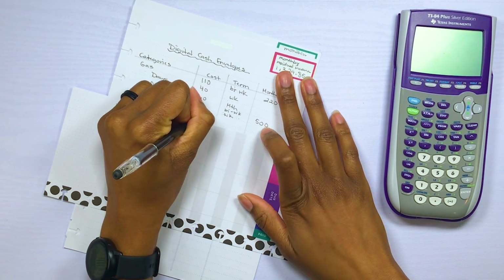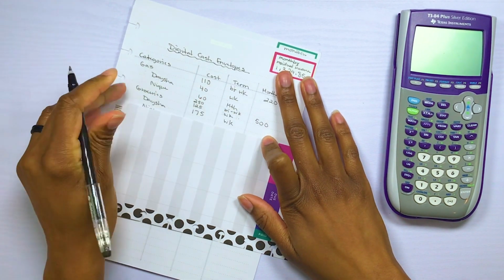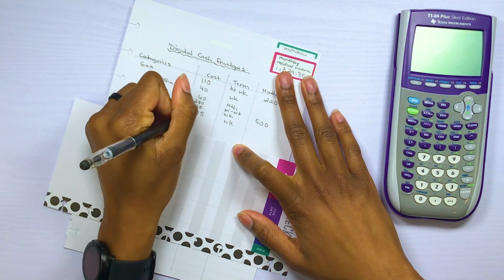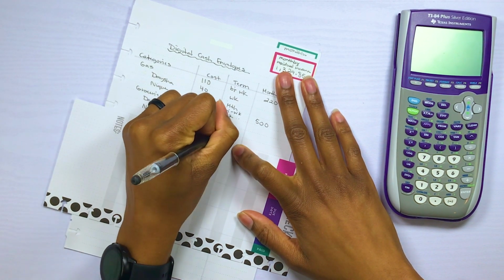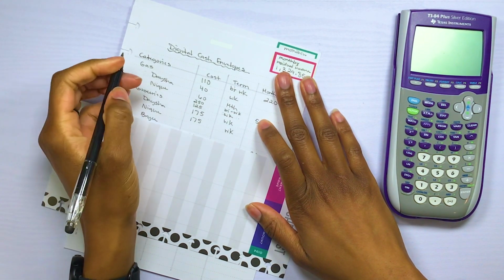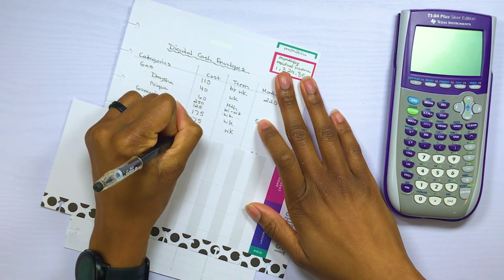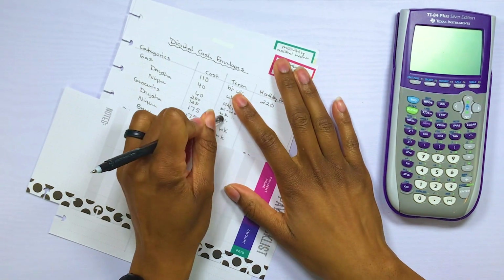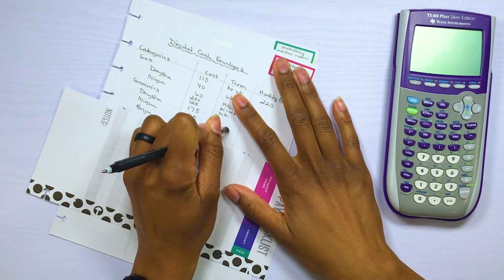So for me, my groceries right now is going to be $175 a week. And then for my husband, it's also $175 a week. And for our son, his is going to be $150 a week. Oh, I'm sorry, not a week. I'm like, that's a lot.